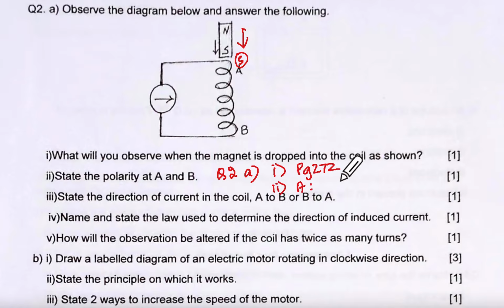Ma'am, but if we use the clock rule, then it's coming as north. You don't use the clock rule. The clock rule is for when the current flows, to find the polarity. The current is not flowing over here. Here the current is induced, because of the changing magnetic flux, not being passed. So you can't use the clock rule here.